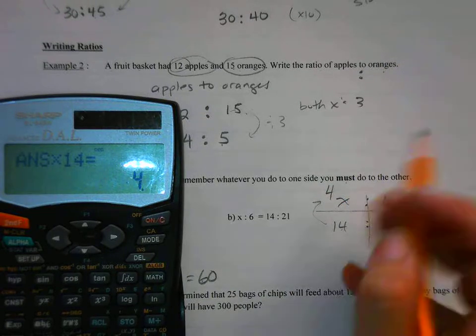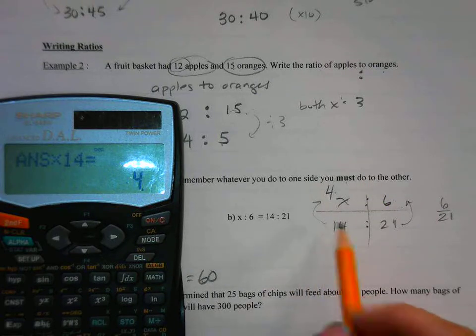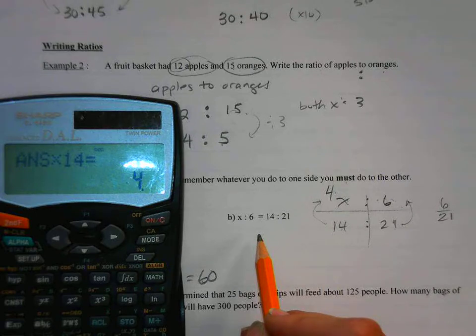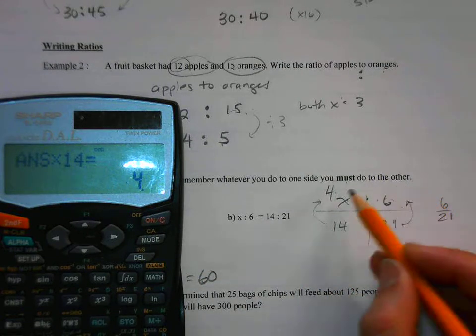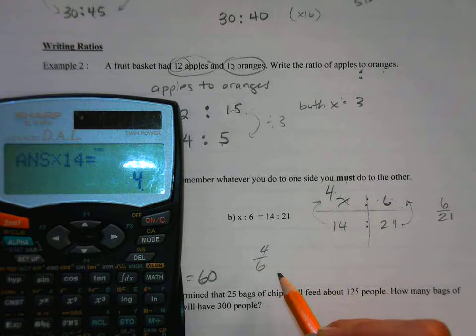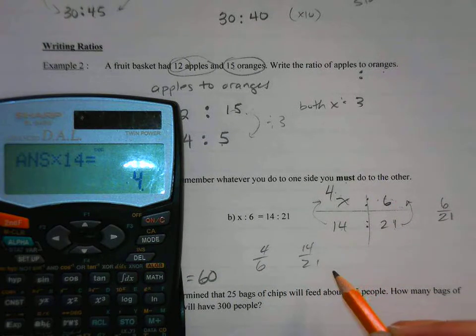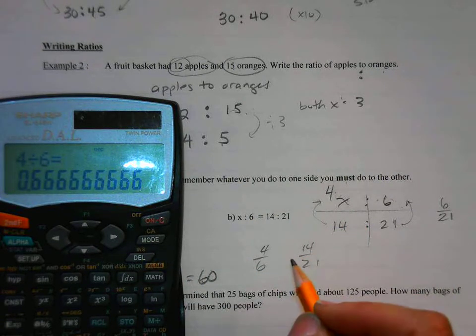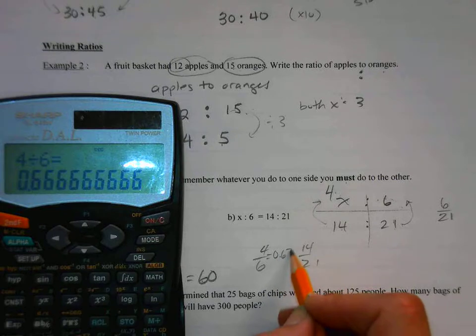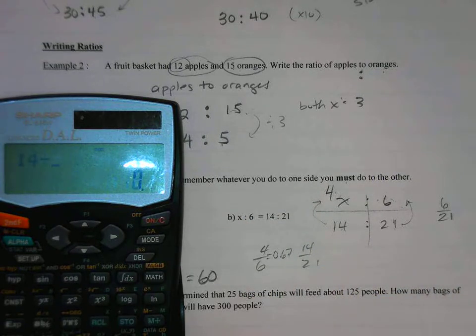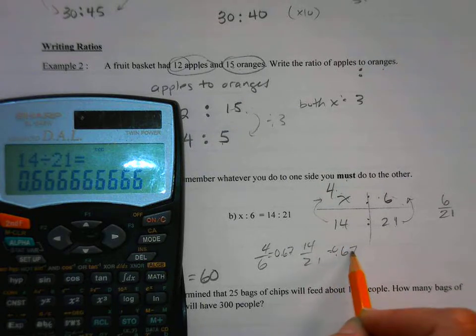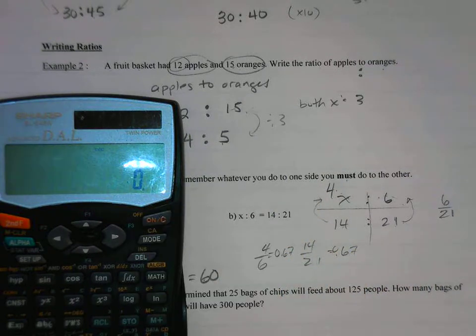And you can always double check this too. Because these should be the same right here. So you can always double check what 4 divided by 6 is and what 14 divided by 21. These should be the same. 4 divided by 6 is 0.66666 or 0.67. And check out 14 divided by 21. Oh, it's the same thing, which means I did it right. Hooray.